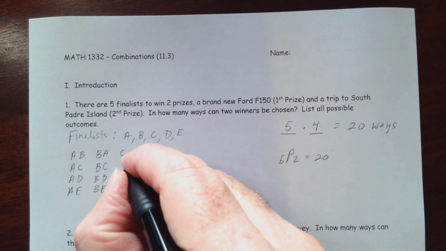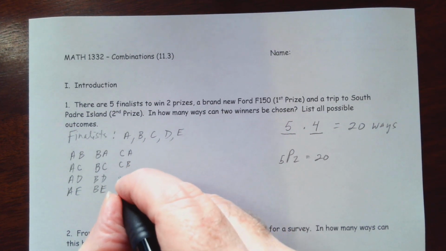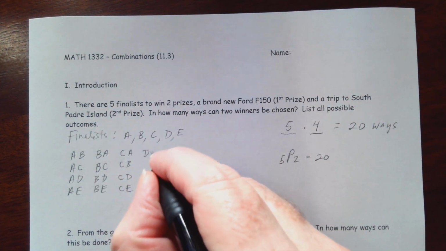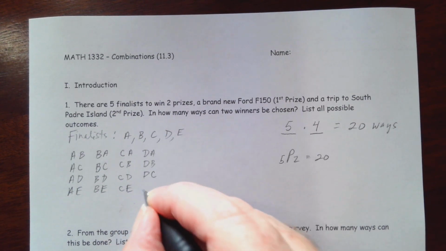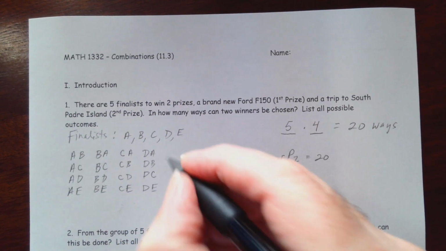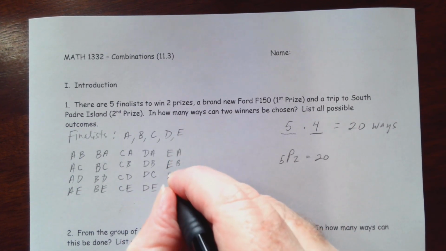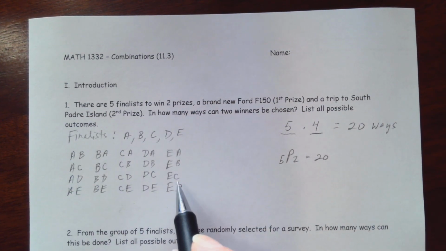And then if C wins first prize, it could be C and A, C and B, not C and C, C and D, and C and E. And we can do the same thing for D, and for E. And so you can see there's 5 columns of 4 in each, so that is 20 total outcomes. These are our outcomes.